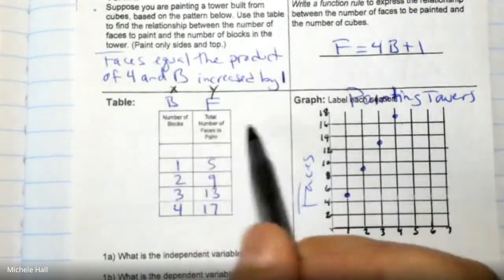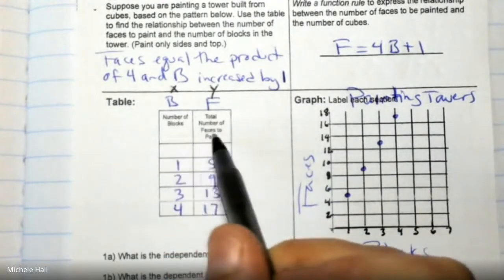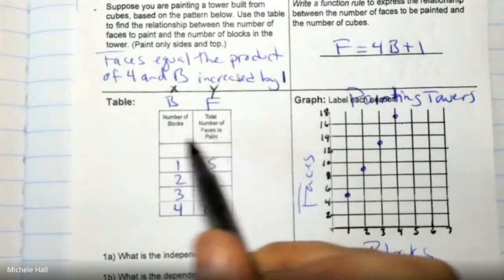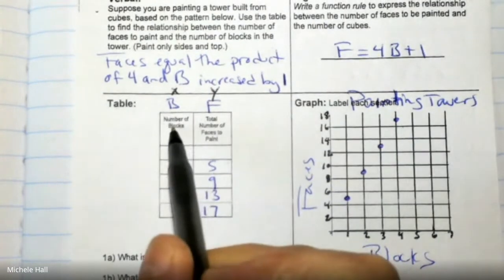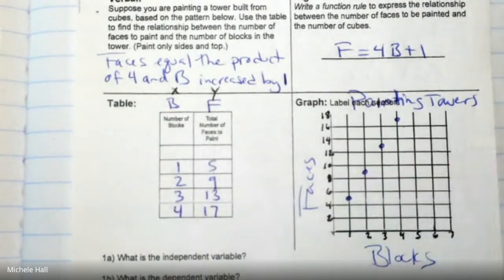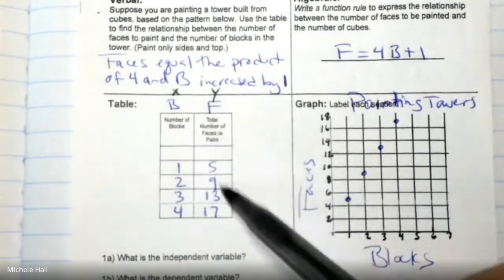Table, you should be putting in your table what your table is about. That should be the very first thing. Your table is not always going to be given to you. Here I gave it to you so that you could see an example of what to put in there. But you're going to have to figure out what it is that you're using for your independent variable in the future and what it is for your dependent variable.